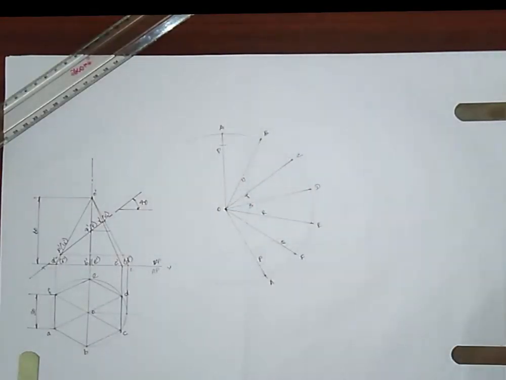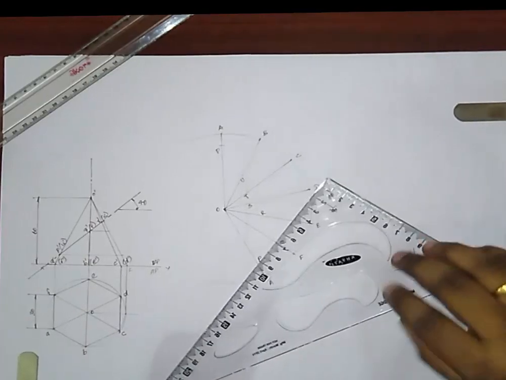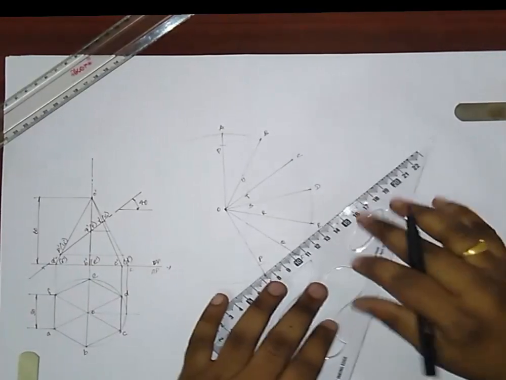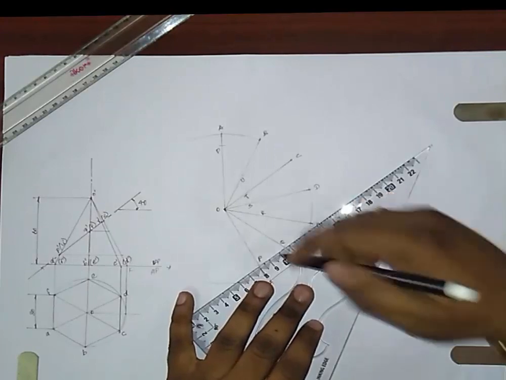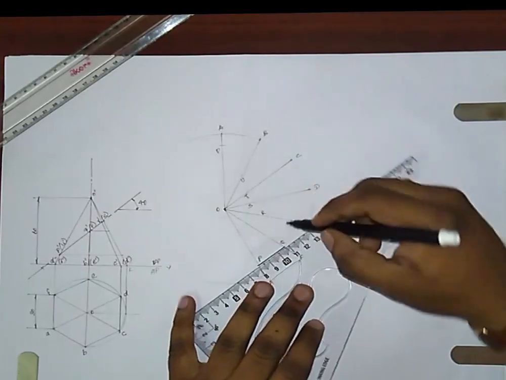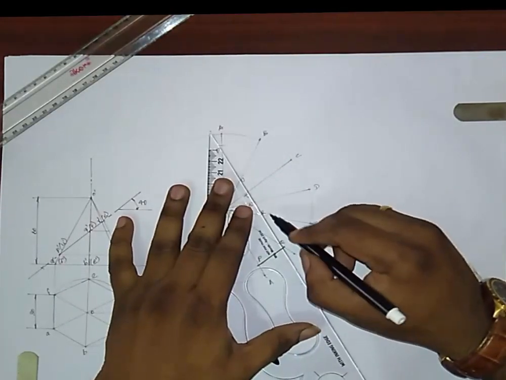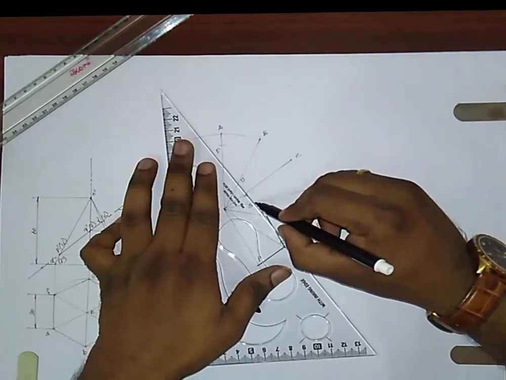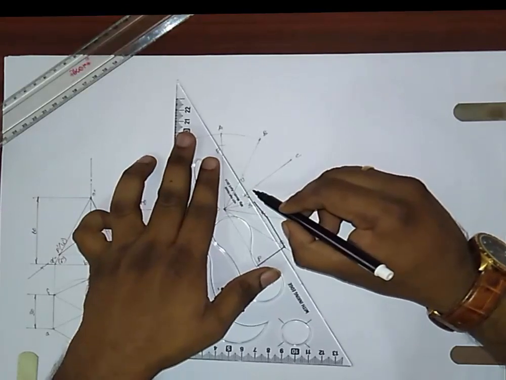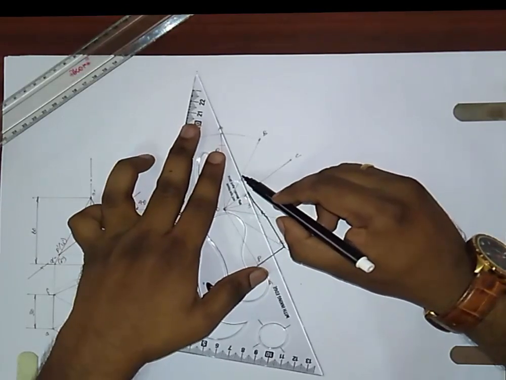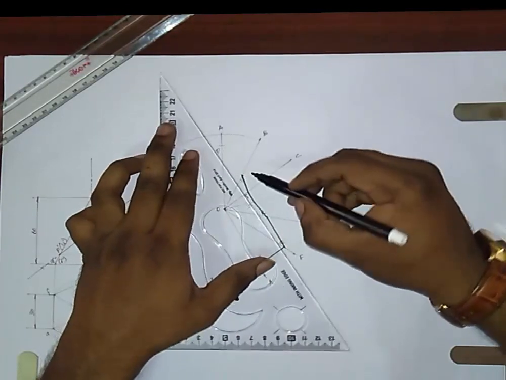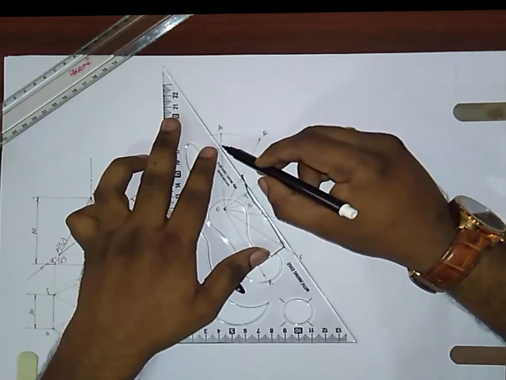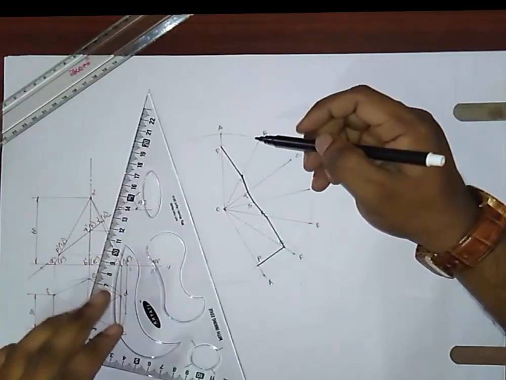Now what you have to do? You have to connect all the points: PQ, QR, RS, ST like this, TU, and finally UP.